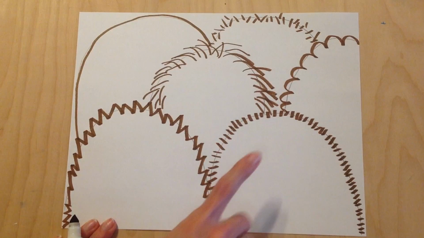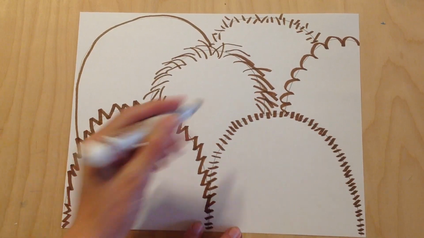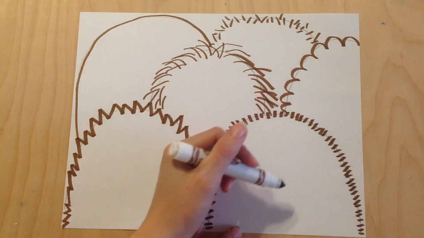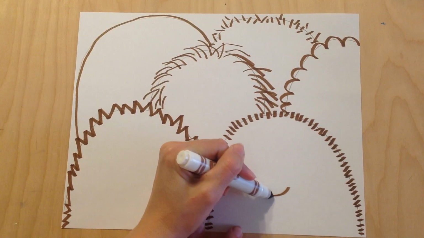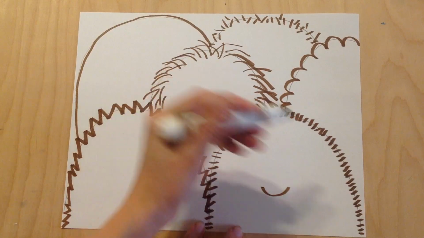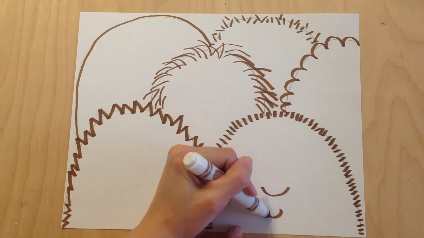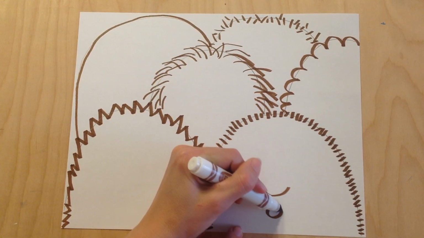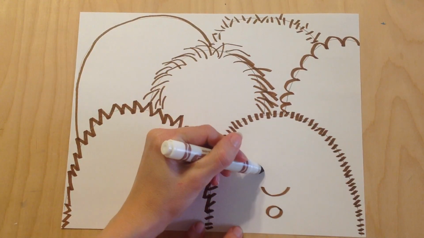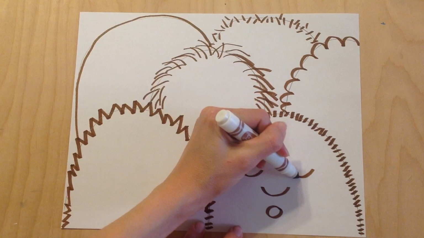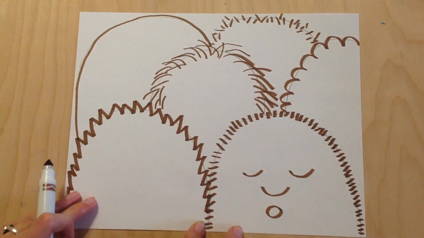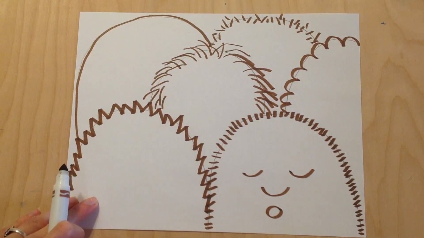So my fuzzy monster is going to have a soft looking face. And he's kind of sleepy. He's snoring. He's falling asleep. It's like he's wrapped in a soft blanket.